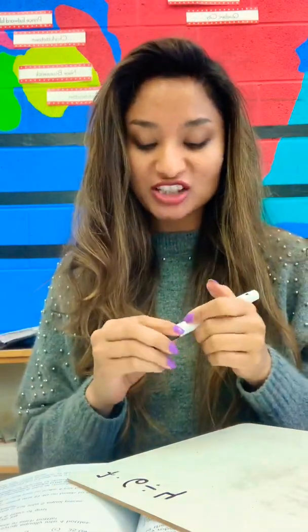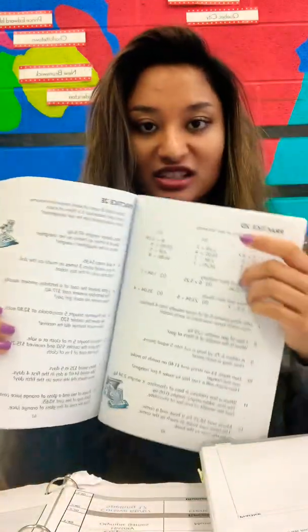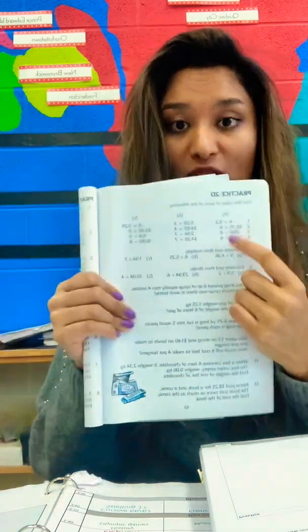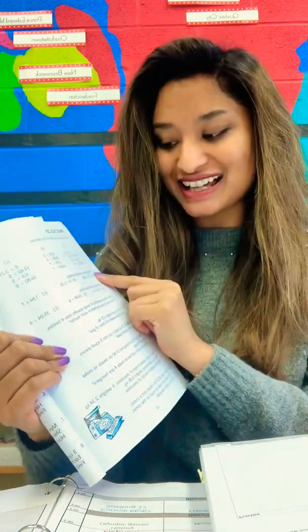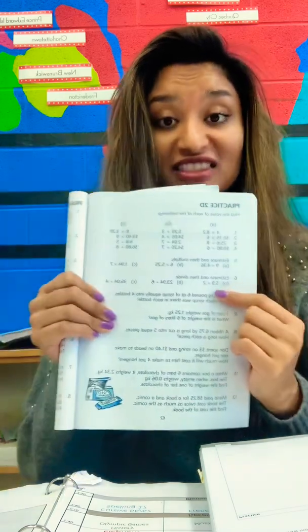So for your work in math today, you're working in your textbook and you should be opening to page 62. It is exercise practice 2D. After you're done the first half of the page, so it is either dividing or multiplying, you move to question 5, and it says estimate and then multiply. And then question 6 says estimate and then divide.